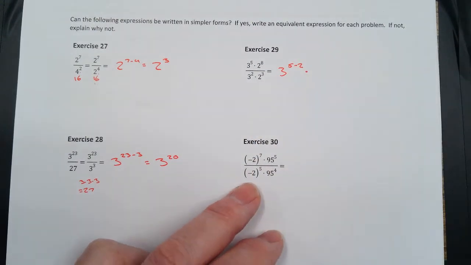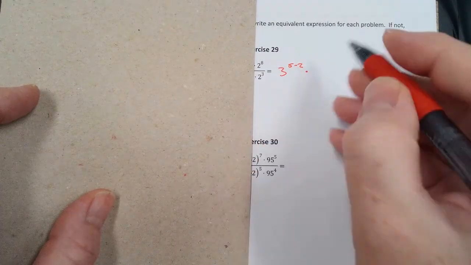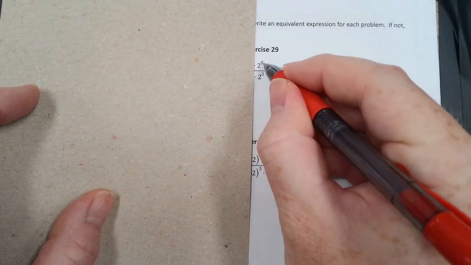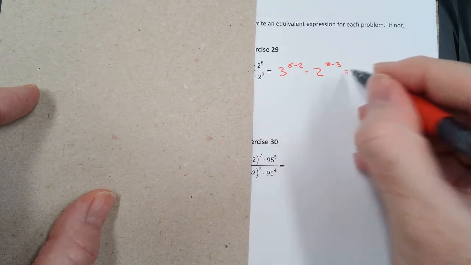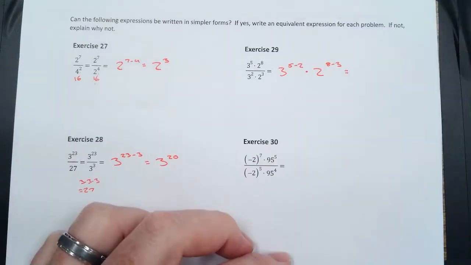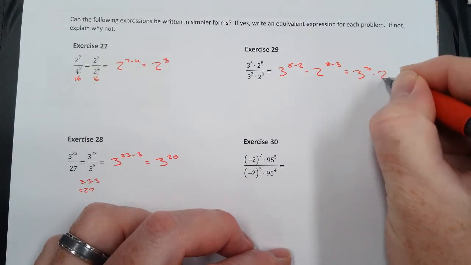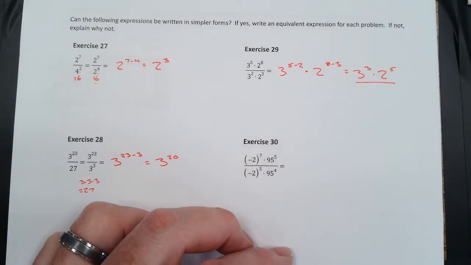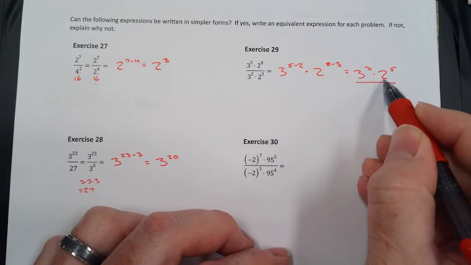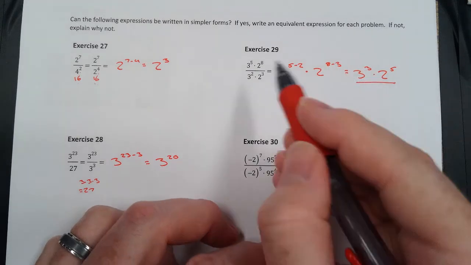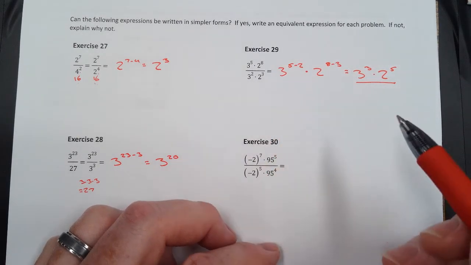But don't forget the other bases. Times, this time we have to do the 2's, 8 minus 3. And put it all together, we get 3 to the 3rd times 2 to the 5th. And that is simplified. We don't have to put the 3's and the 2's together. They are different bases. But we can put the 3's and the 3's together and the 2's and the 2's together.